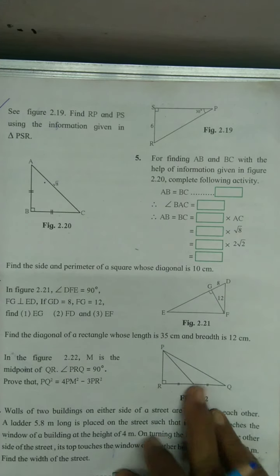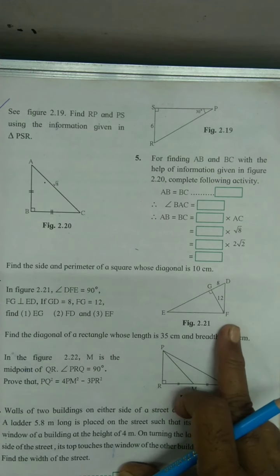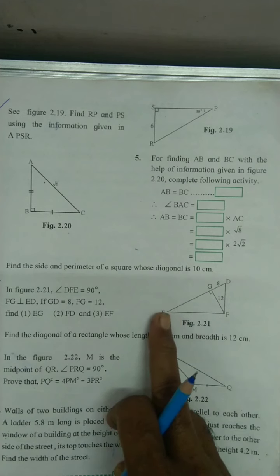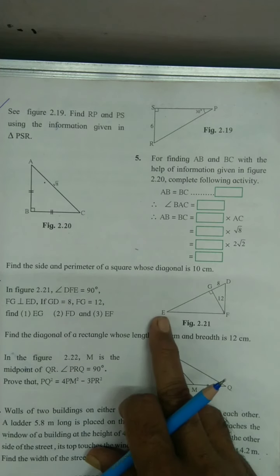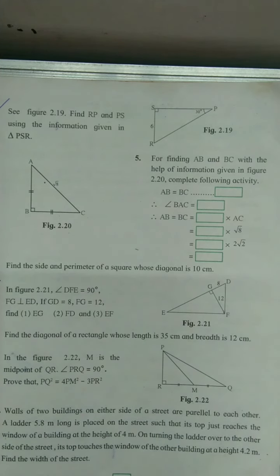If GD is equal to 8 and GF is equal to 12, then we have to find EG, FD and EF.